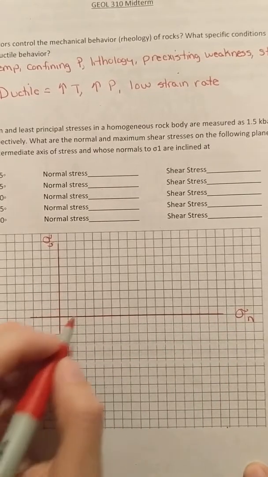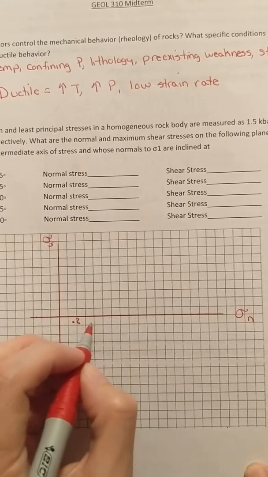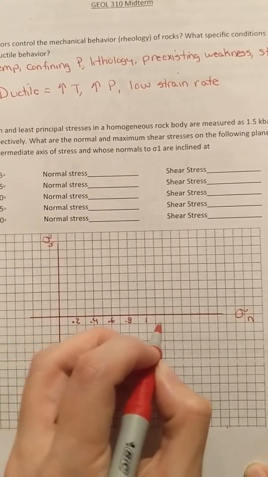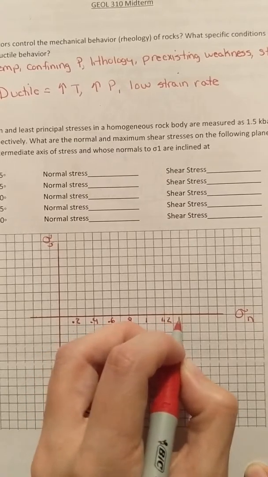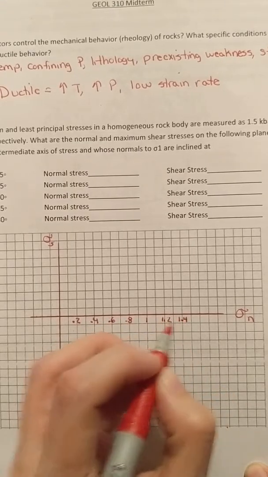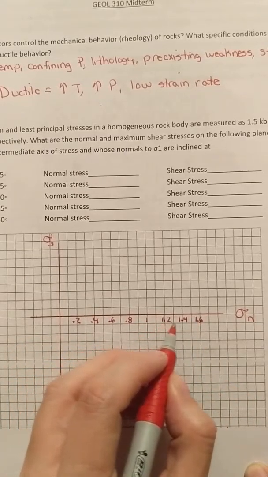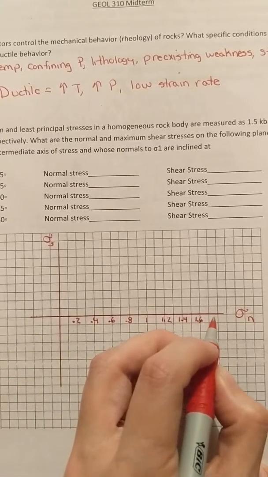We're going to label this going by 0.2, 0.4, 0.6, 0.8, 1.2, 1.4, 0.6, and 1.8.